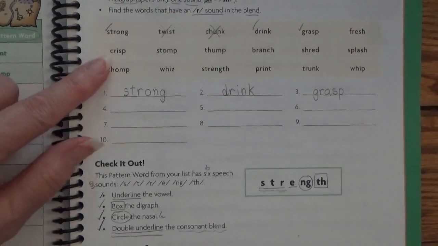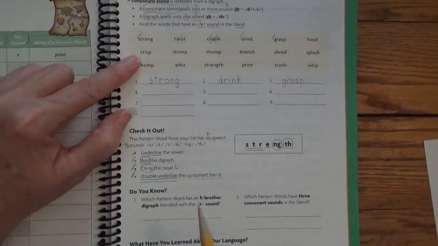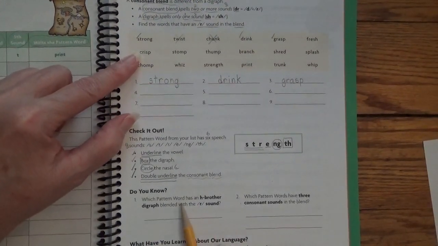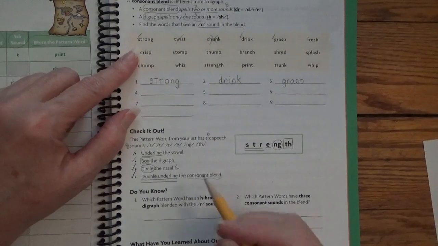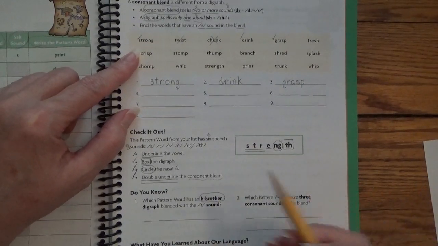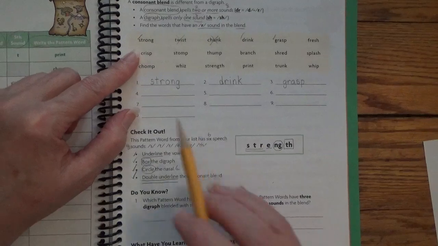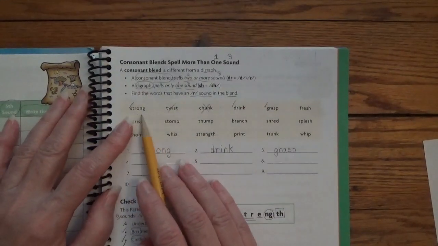So I'm going to look up here at my pattern words and see which pattern word has an H brother. So the word's going to have an H in it, blended with the R sound. So I'm going to go up here and look for H's.